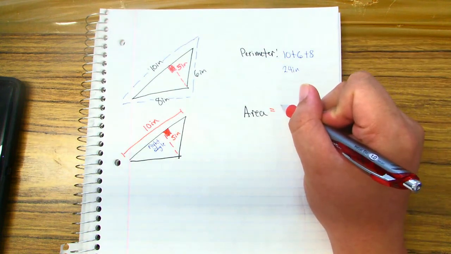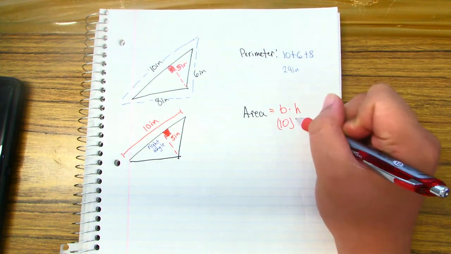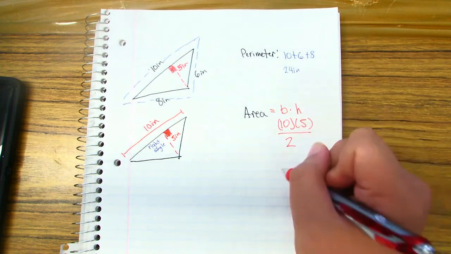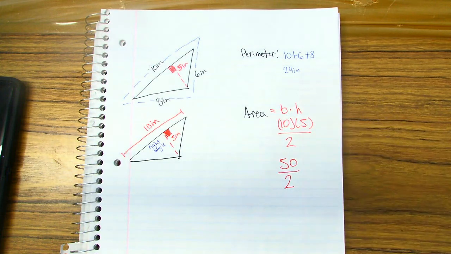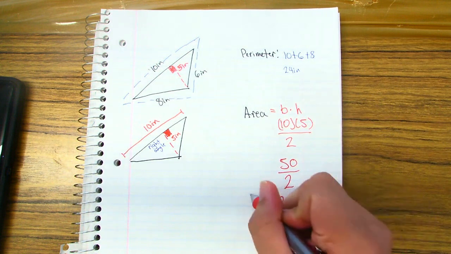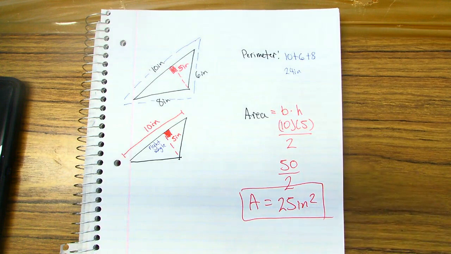The base is 10, and the height is 5. You multiply that and divide by 2, so 50 divided by 2 is 25 inches squared. So area equals 25. I hope that was really helpful.